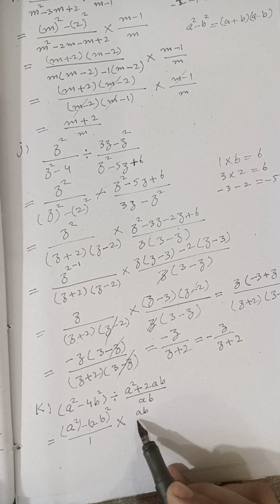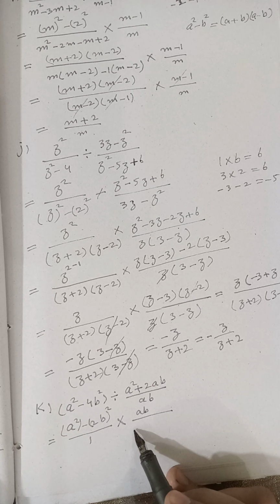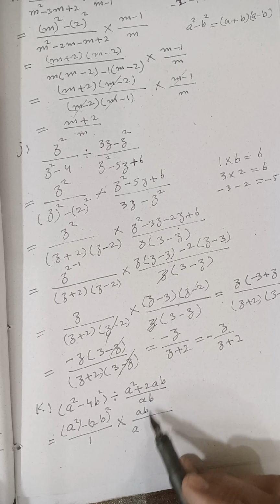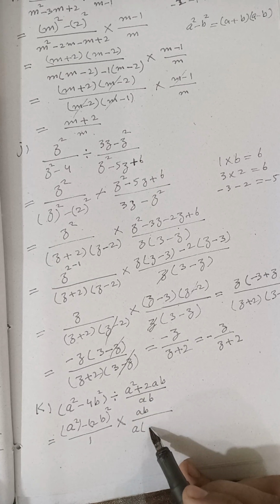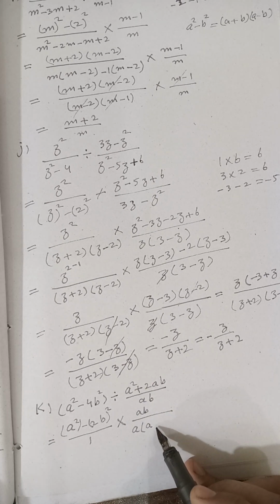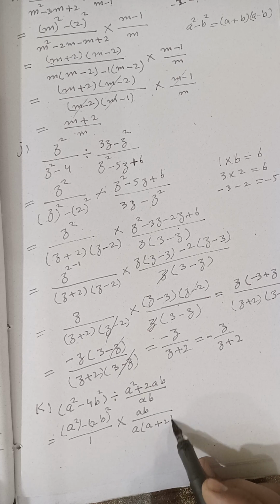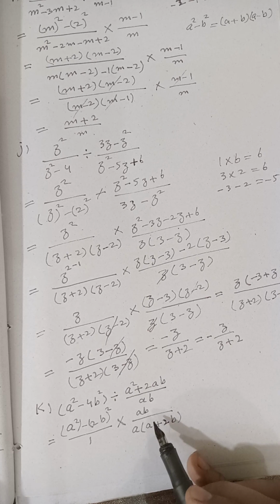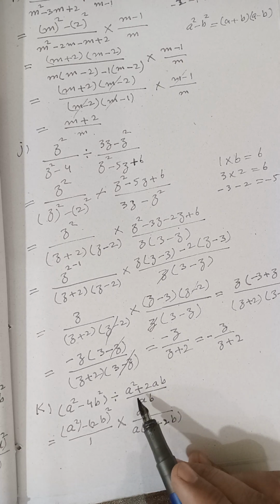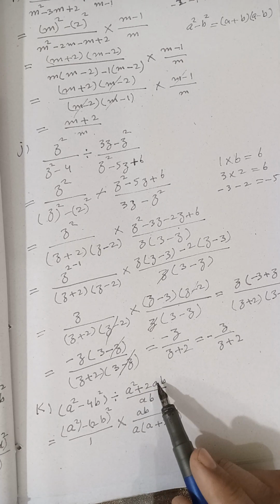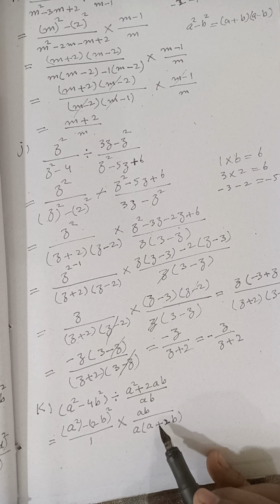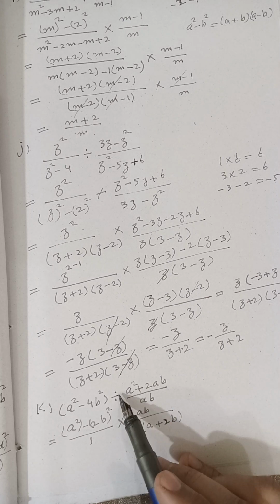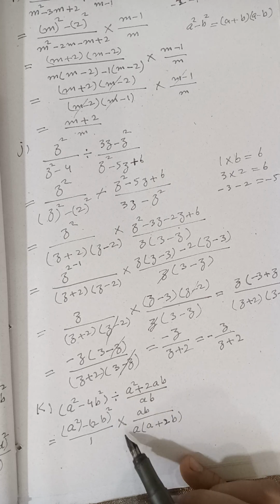Write ab in the numerator, and take a as common from here, and then there will be a plus 2b inside the bracket. I have also changed its place. I have written this numerator as denominator and this denominator as numerator because I have changed the division sign into multiplication.